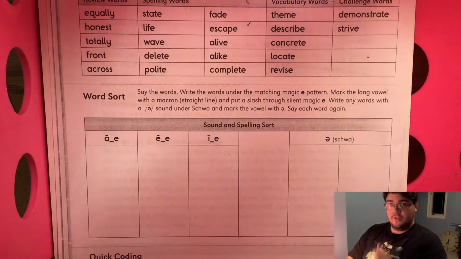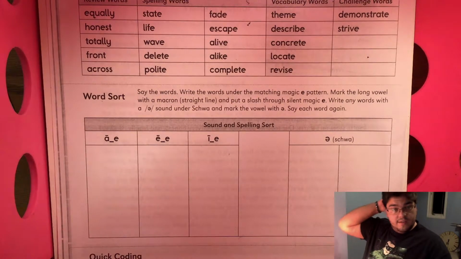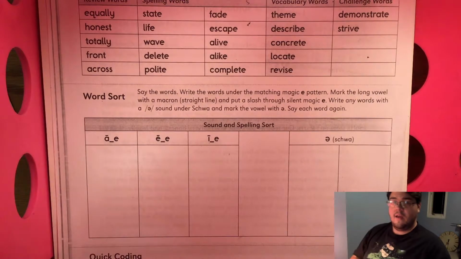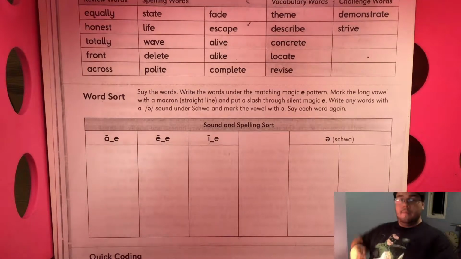If you're not trying to sort the word by yourself, you're not going to know how to do this. So I really hope that you guys are taking this very seriously and taking it one word at a time, like what I'm going to do with this video. So let me make sure the iPad is working. Yep, the iPad's working.